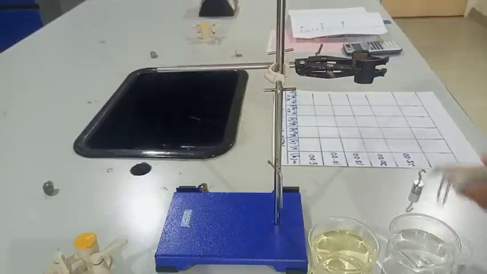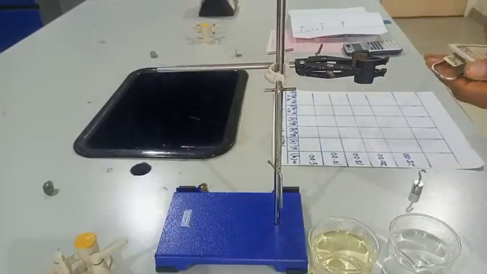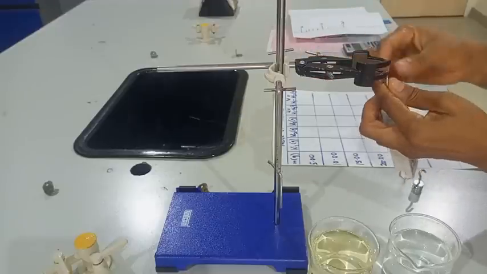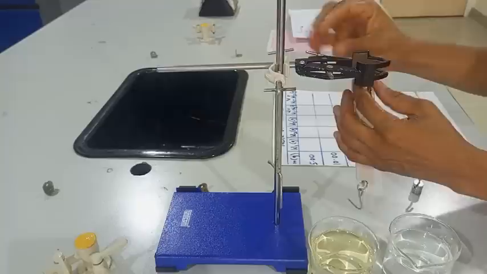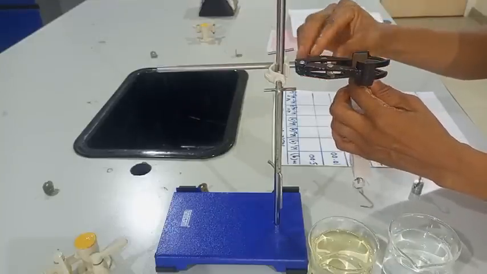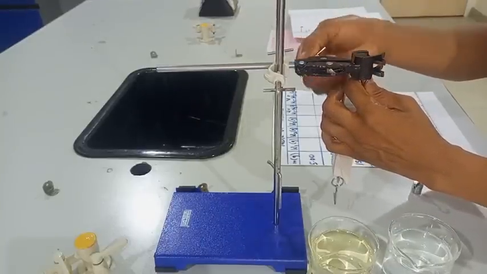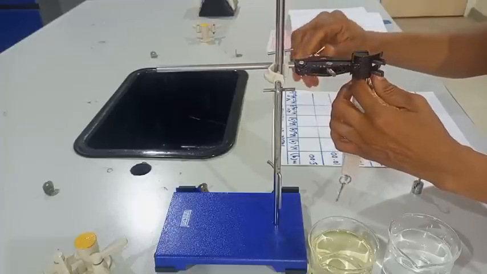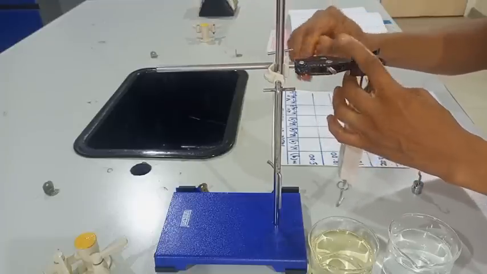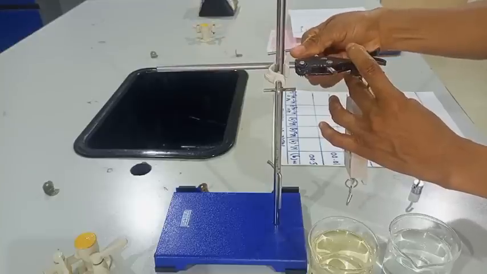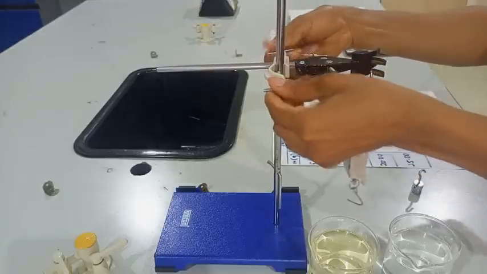The next thing is to put our spring balance and make it tight.